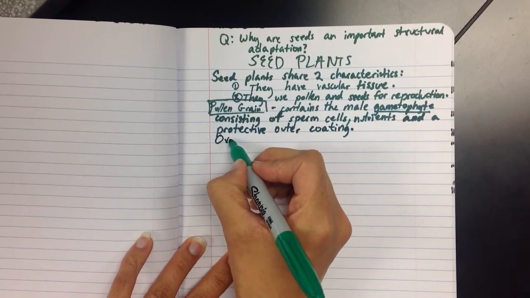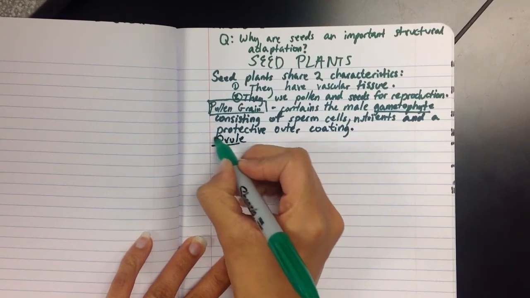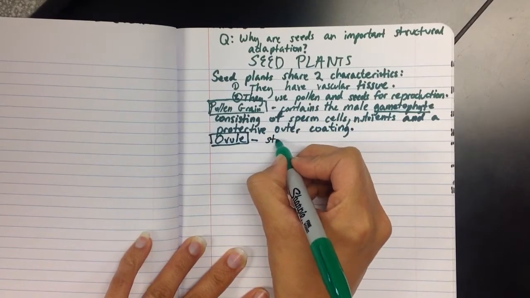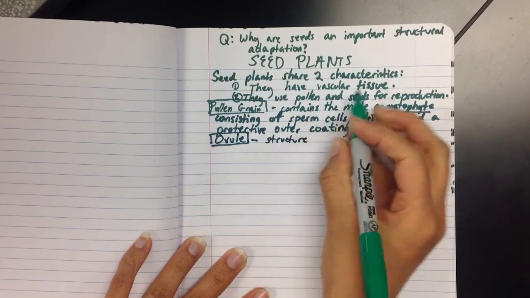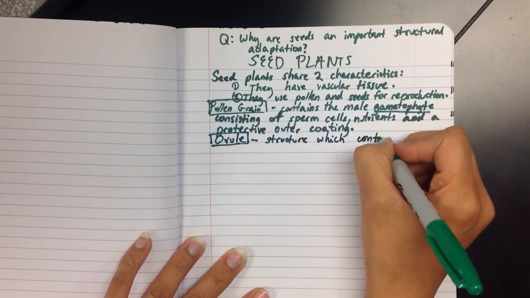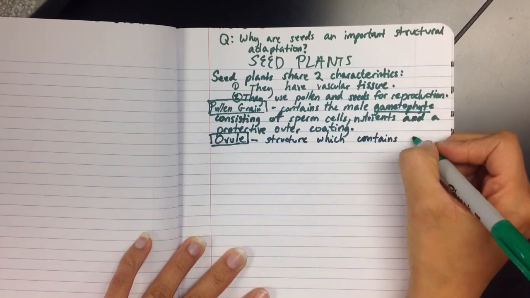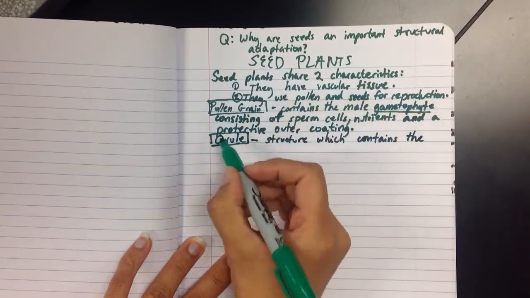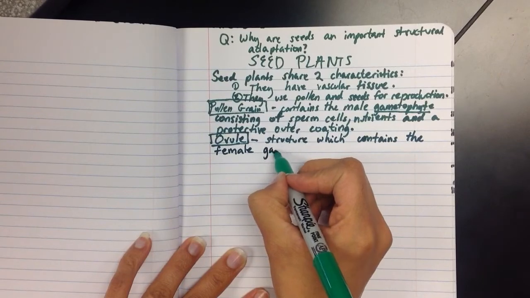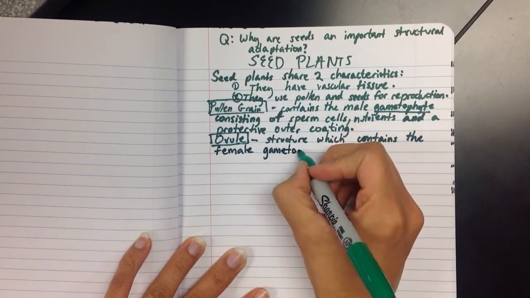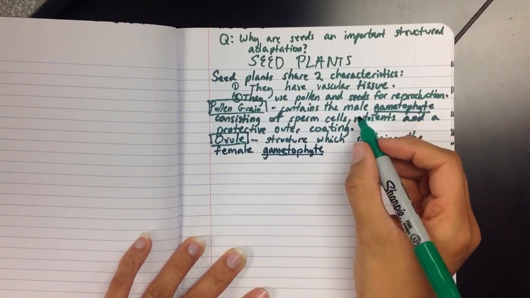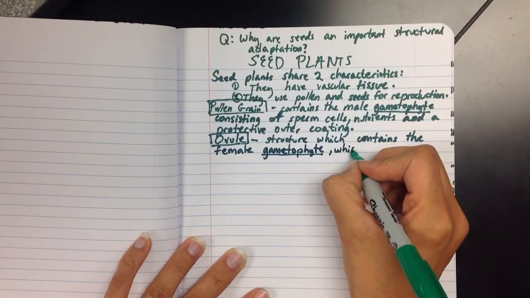Seed plants also have a female part, which is the ovule. And this is a structure which contains the female gametophyte, the sex structure, which produces the eggs.